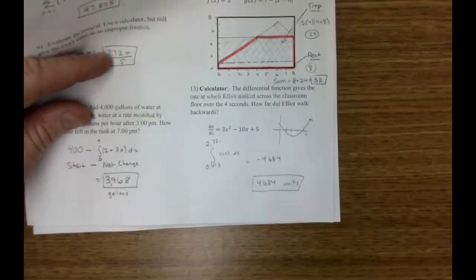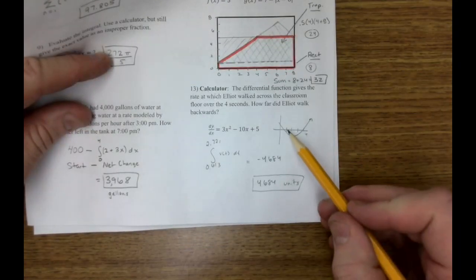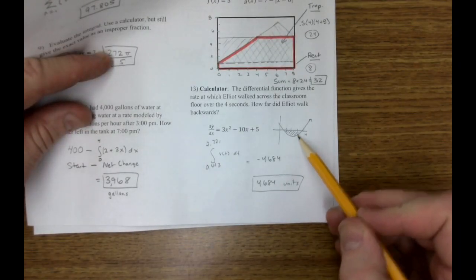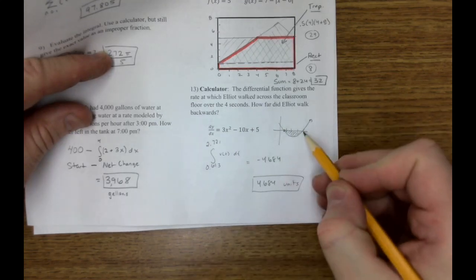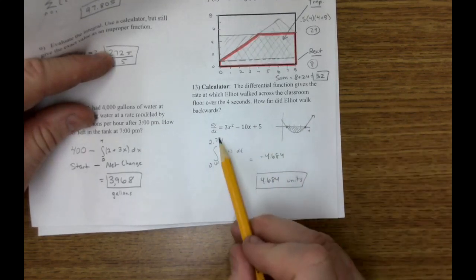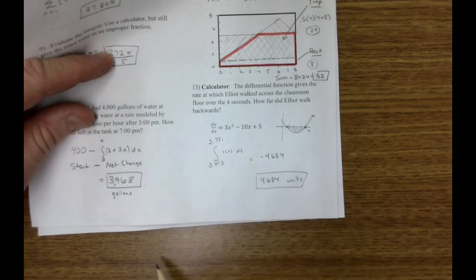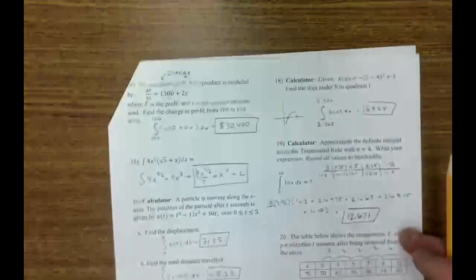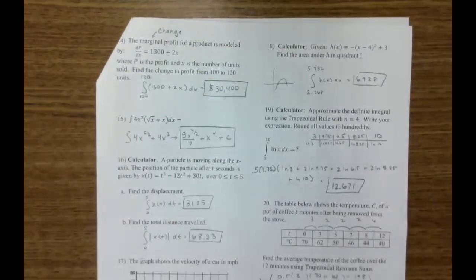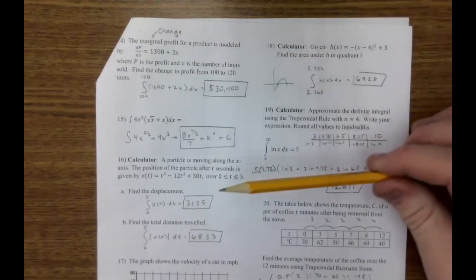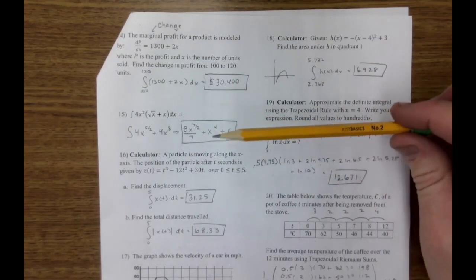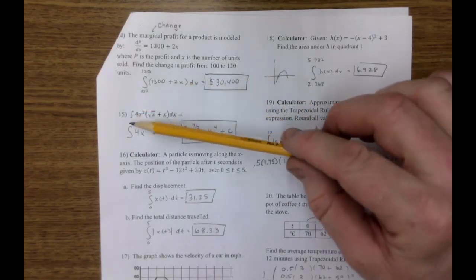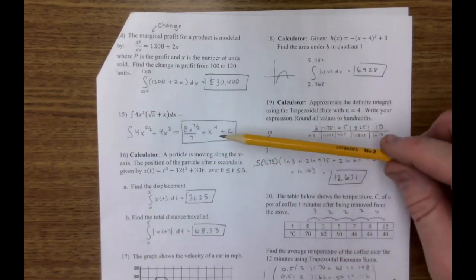Number 13, a differential equation, which is speed, and we're looking for the negative area, which is below it. Graph it, find the zeros, the a and the b, and you can integrate it over that area. So find the intersections by using your calculator. 14, it just says marginal profit, which means the change in profit, integration. Number 15 is an indefinite integral. We don't have inputs, so we just integrate it, put on the c.